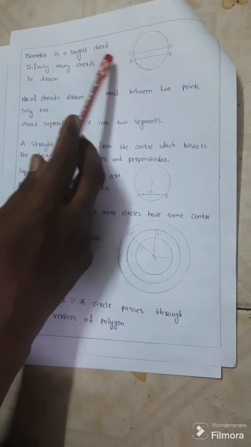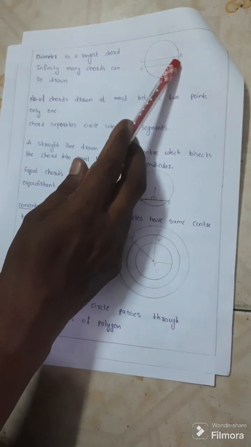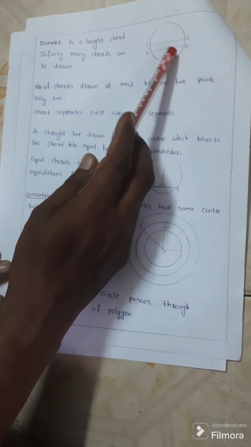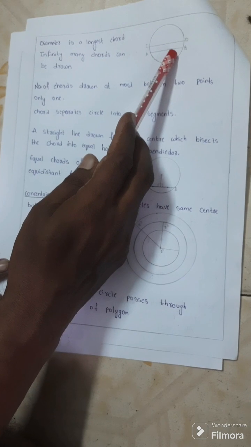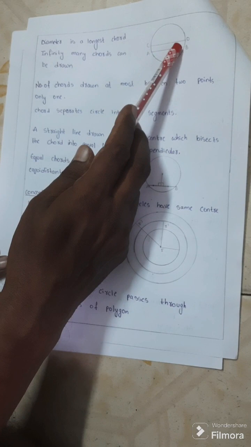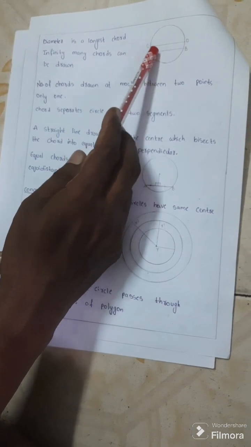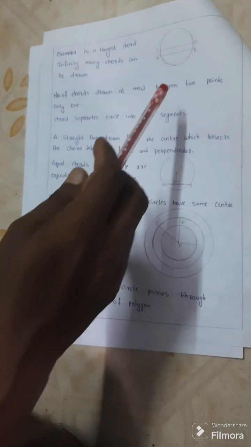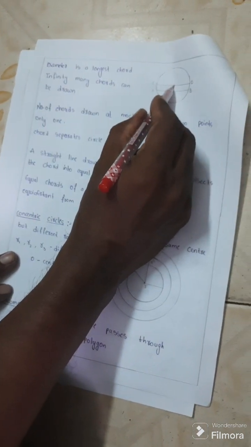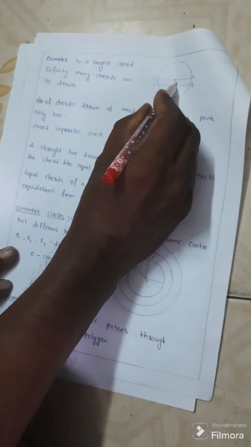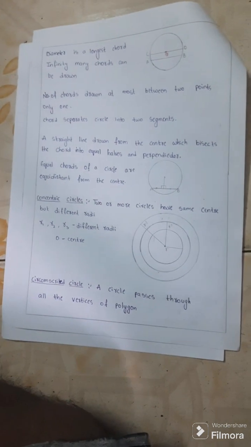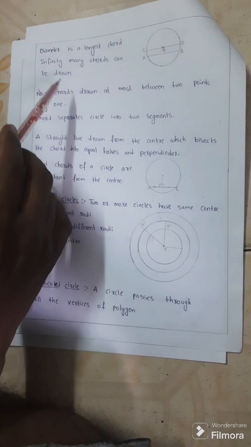The diameter is the longest chord. Here in the given figure, CD is the diameter, whereas AB is also a chord, and CD is also a chord. AB's length is much less than CD. So AB is a chord, CD is a chord, but CD is the longest chord, which passes through the center of the circle. I am marking it in the figure. Suppose this is O, the center of the circle, through which it is passing.